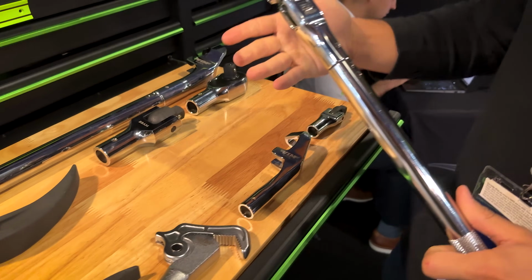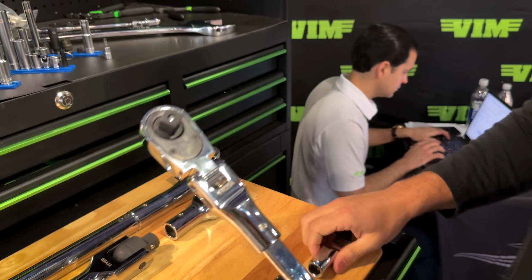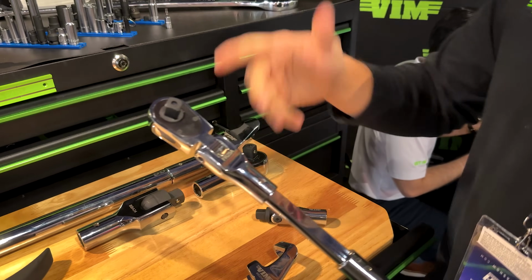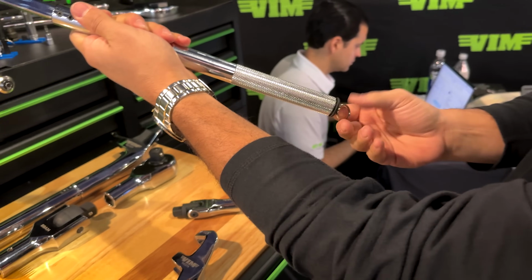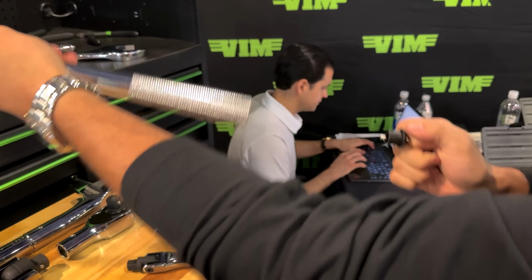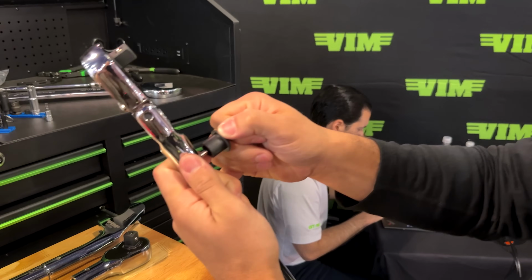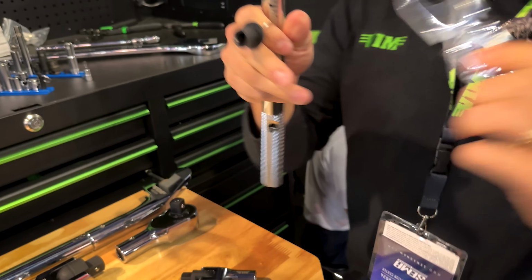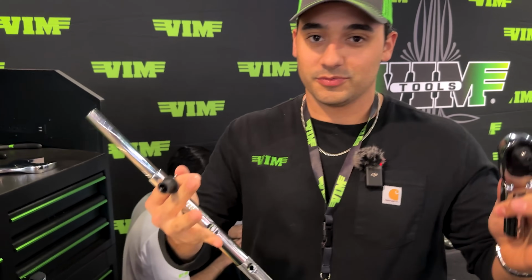What we sell currently is a ratchet and breaker bar kit. So I'll show you how these interchange. There's a ring at the bottom that you pull, and now you have this tool to remove the heads. And before anybody says anything, we torque test everything on our YouTube channel. You can go watch it at Vim Tools.